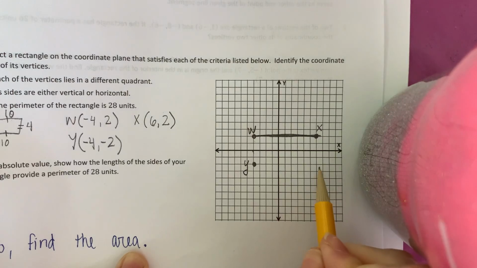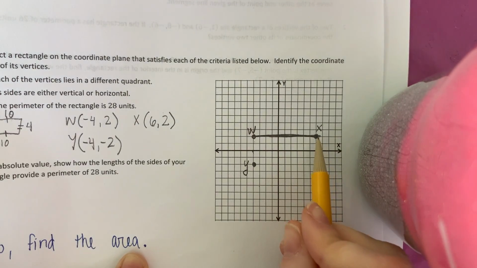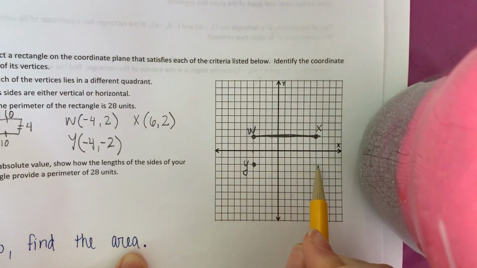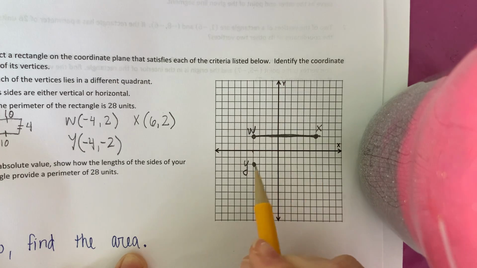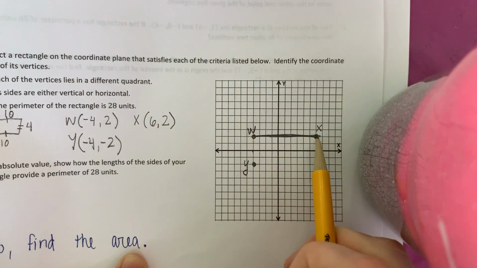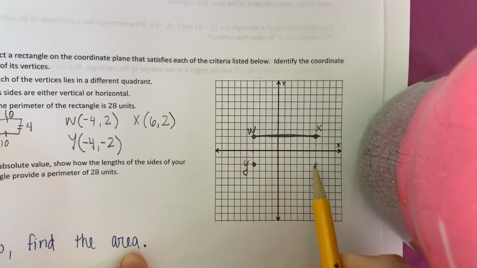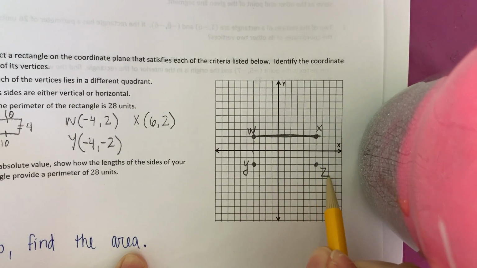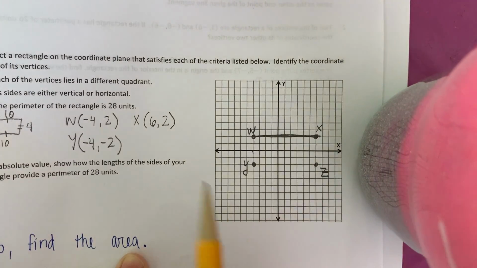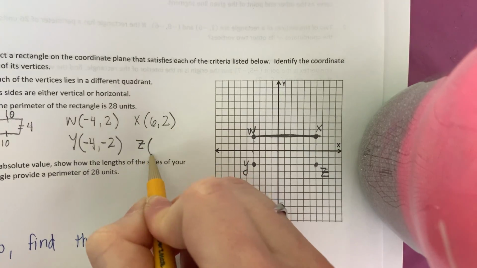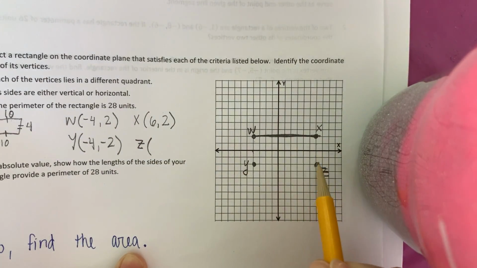And then to find this last point, we could do it a couple different ways. We could count down from X, or we could count to the right of Y, 10. Either way you can do it. I'm going to count down from X, and remember it has to have a length of 4. I'm going to call this point Z. So then Z is at the point 6, -2.